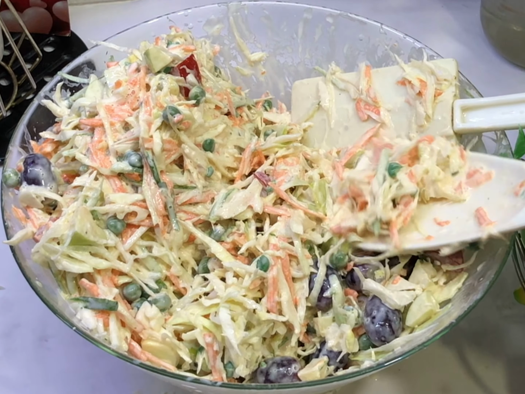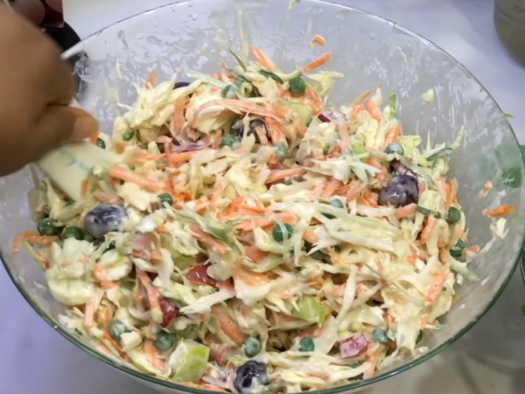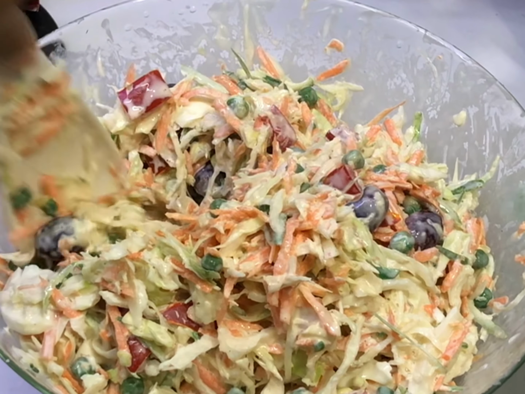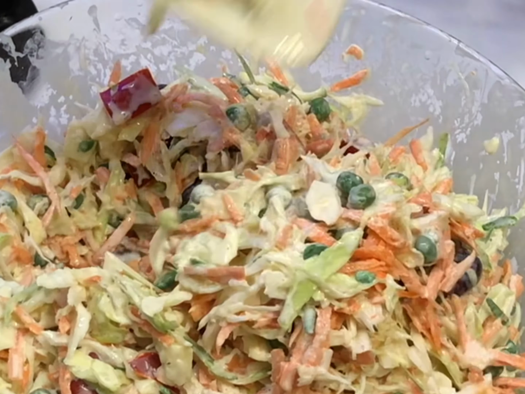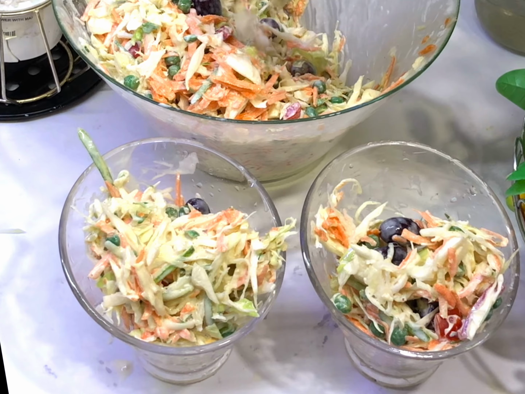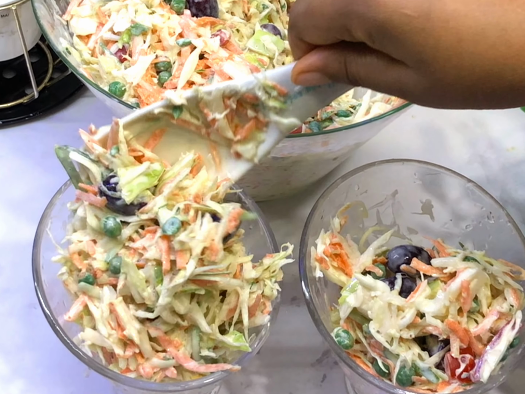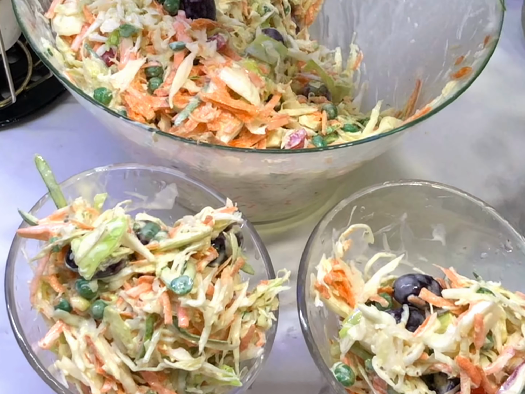And what I do if I'm to consume the salad immediately, like this one, I put all the veggies and fruit, everything that we use here, came from the fridge. That way I won't need to just put it back inside the fridge, let it have that appropriate temperature.